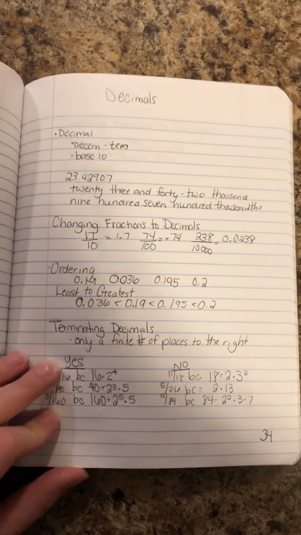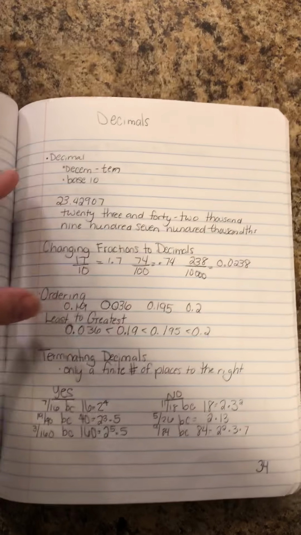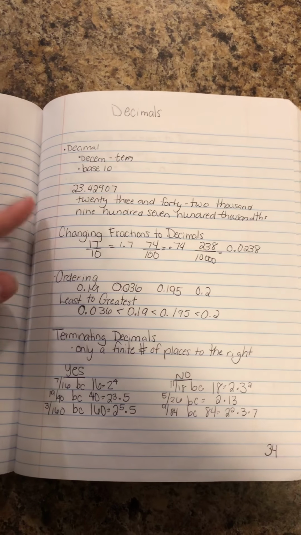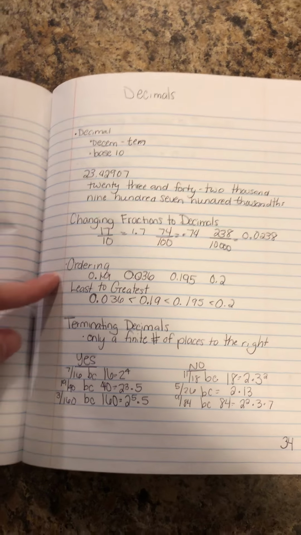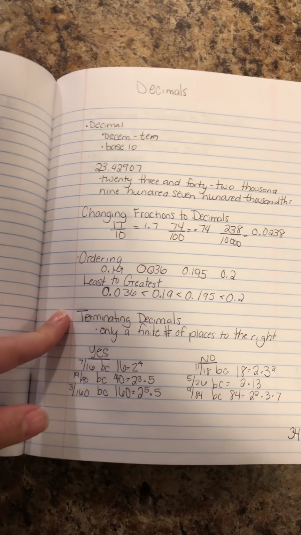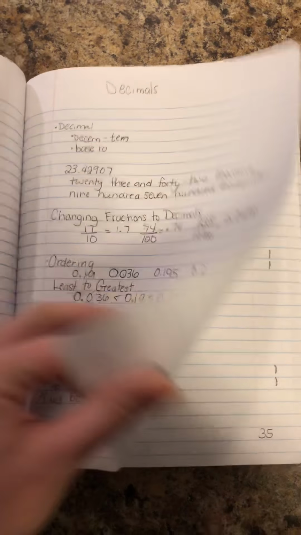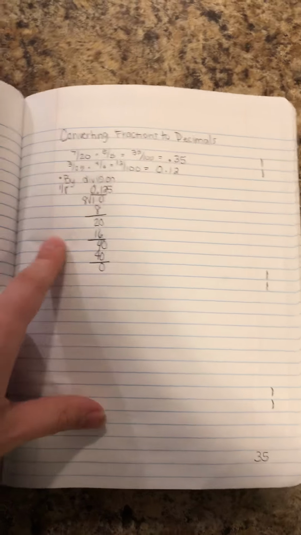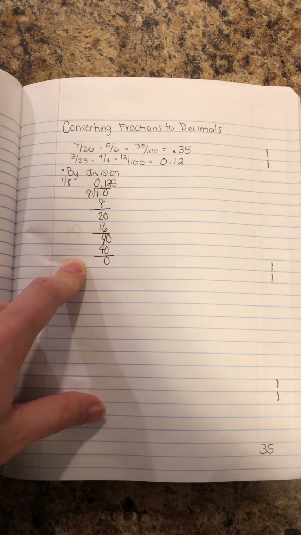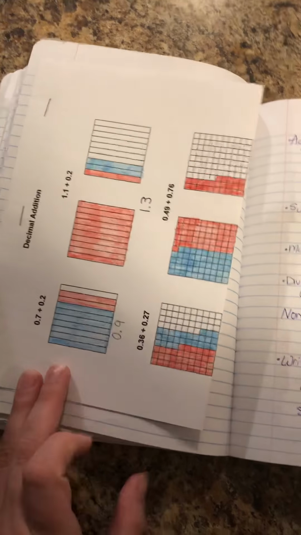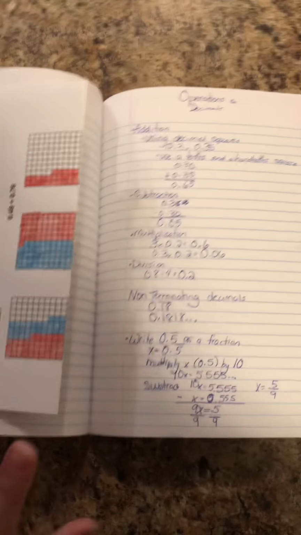The next page we have decimals, what a decimal is, base 10, changing fractions to decimals, ordering least to greatest, terminating decimals, converting fractions to decimals again on this page. And then I did include the decimals addition sheet.